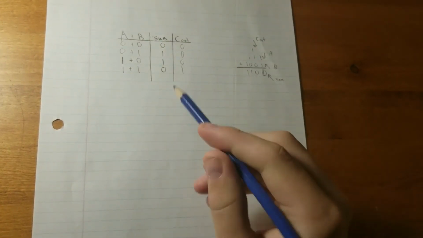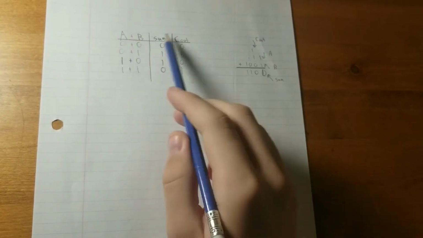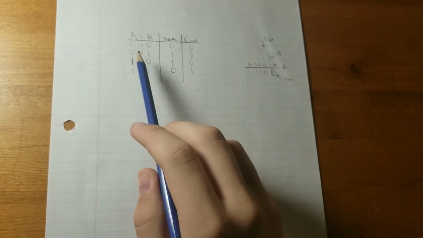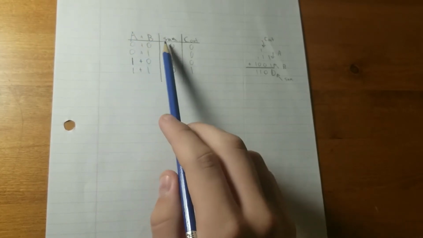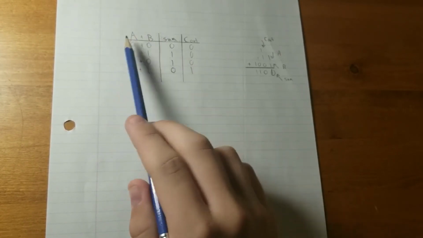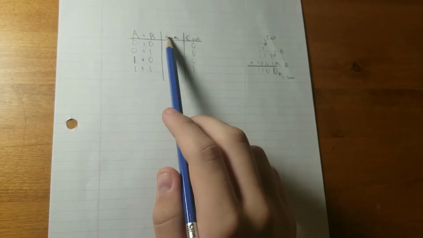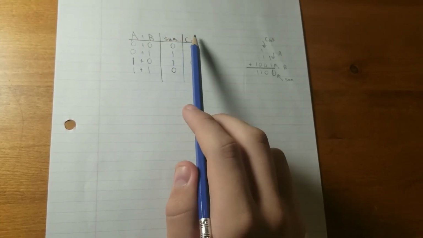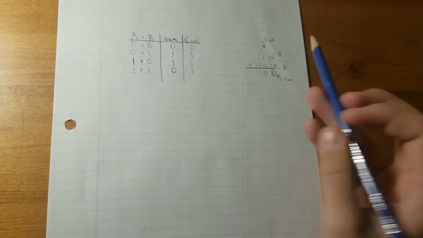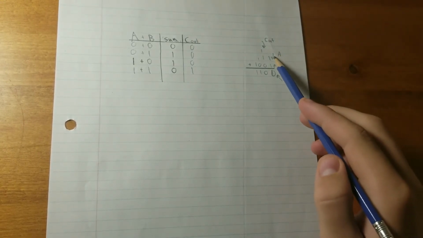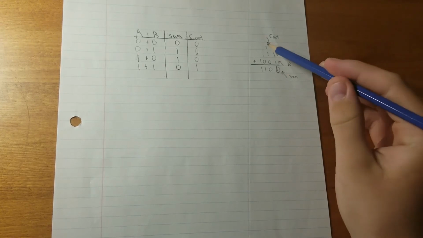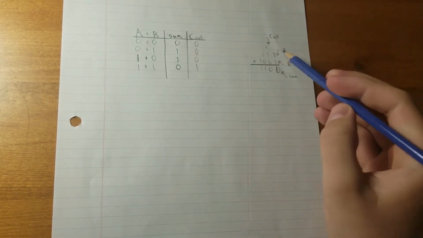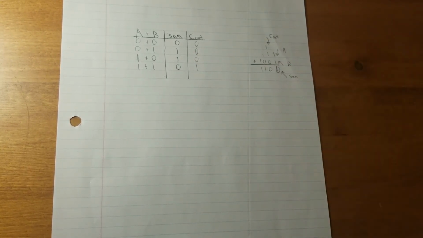So let's take a look at this sum chart. So this is the 2 bits being added, A and B, and we're going to have 2 outputs to these 2 numbers. We're going to have the sum, which is what they add to, and then we're going to have the carryout. So remember, if we have a 1 plus 1, 2 bits, that's going to be 1, 0, but we have to carry the 1. So we're going to have 2 outputs. We're going to have the sum and the carryout.